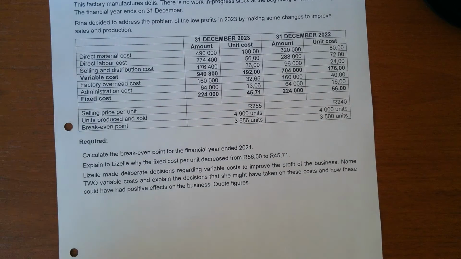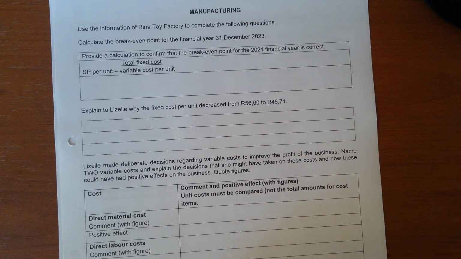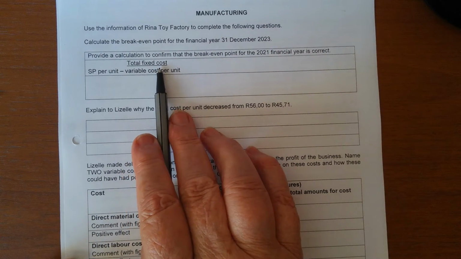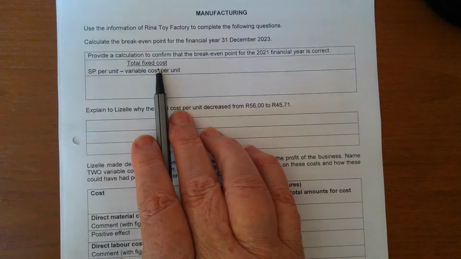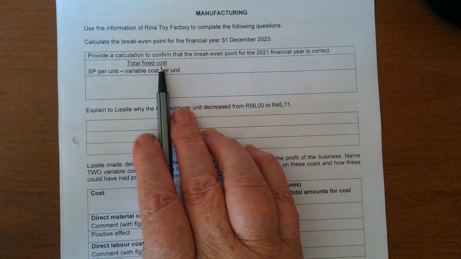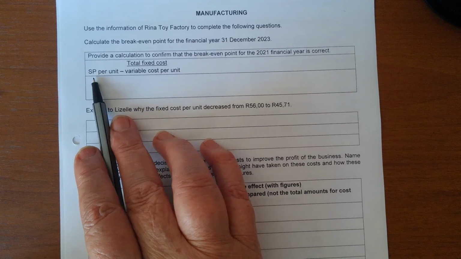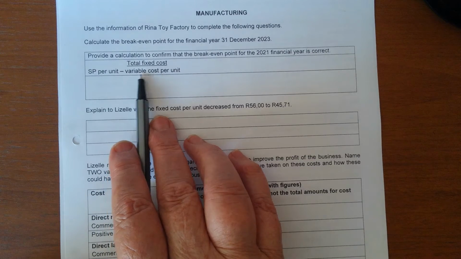Okay, if we look at the first question, they want you to calculate the break-even point. Now, the total fixed cost is cost that will remain the same irrespective of whether you make 100 or 150 articles. That is, for instance, the rent, the electricity, security, the manager's salary, etc. And then we will have to divide that by the sales price per unit minus variable cost per unit.